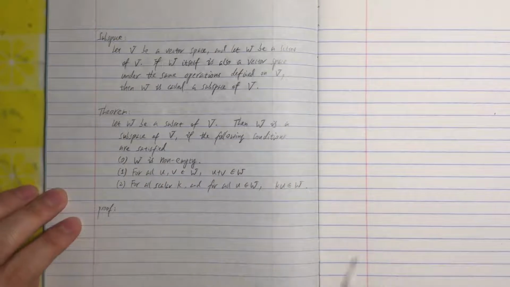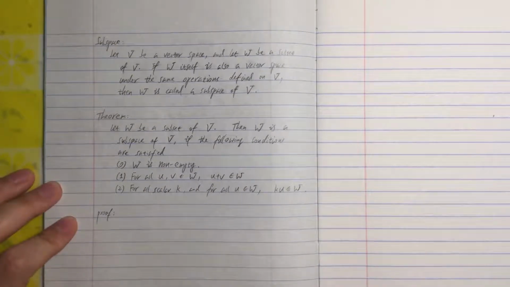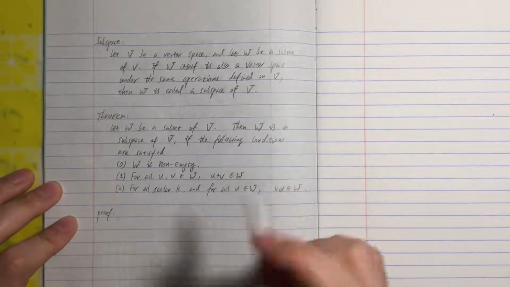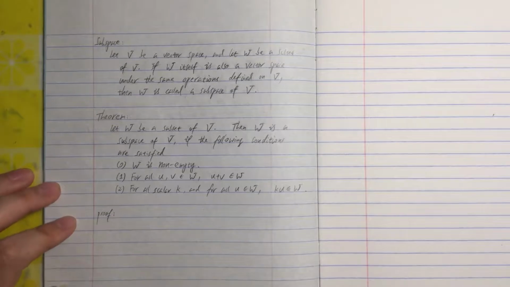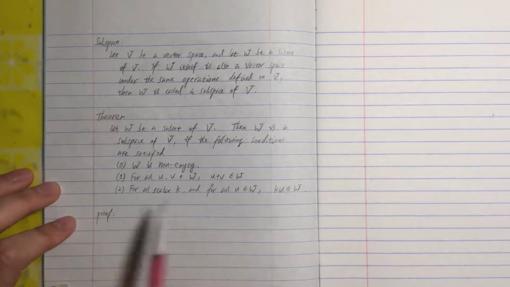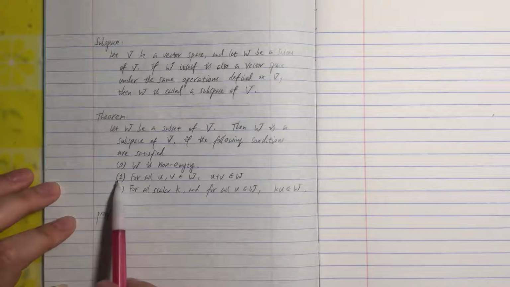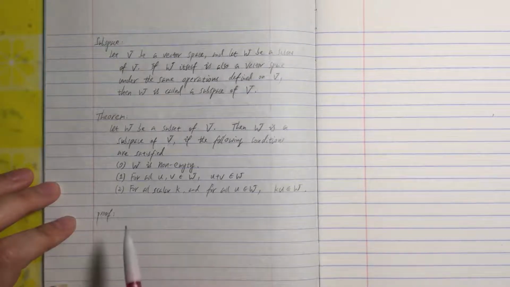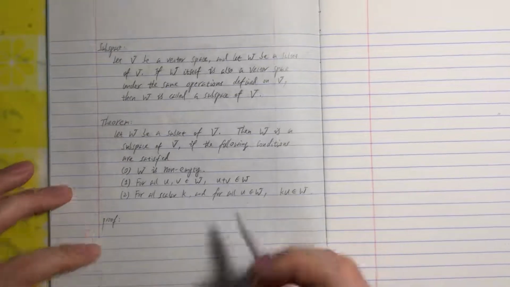In order to prove this theorem, we try to show that if W satisfies these three conditions, then it must satisfy all 10 axioms. So, according to the definition here, condition 1 is the same as axiom 1, and condition 2 is the same as axiom 6. So by the given conditions, we know that axiom 1 and axiom 6 are automatically satisfied.